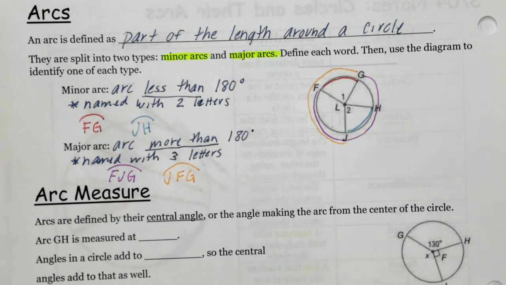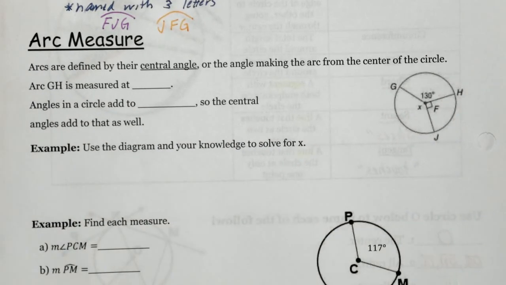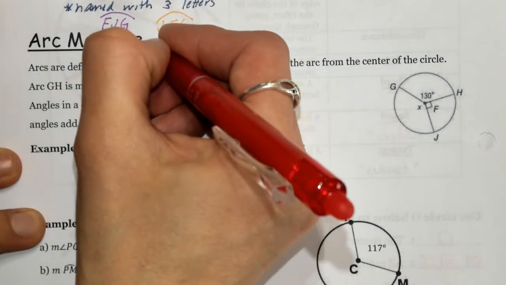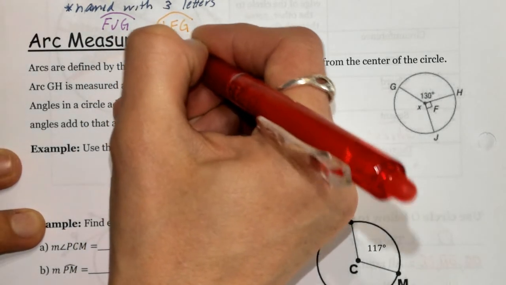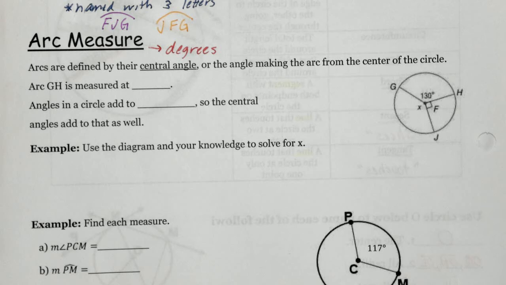So, now that we know about major and minor arcs, we know what an arc is, let's talk about arc measure. We're going to be talking about two different things, arc measure and arc length. They are different. Okay? If you see arc measure, or the measure of arc whatever, in your problem, this is what you need to follow. Your arc measure is always going to be measured in degrees. And in my opinion, this is one of the easiest parts of this whole unit with all of our finding arcs and lengths and stuff.